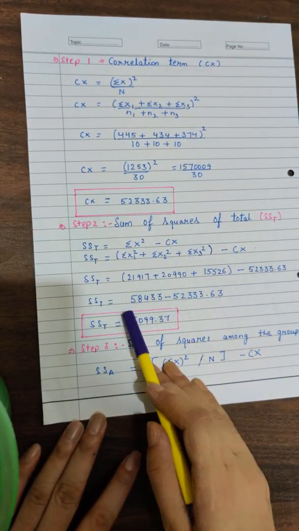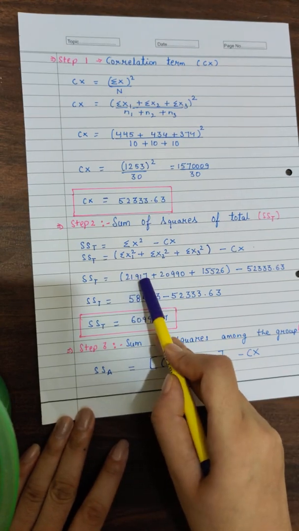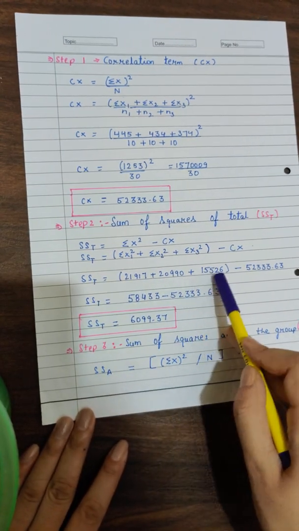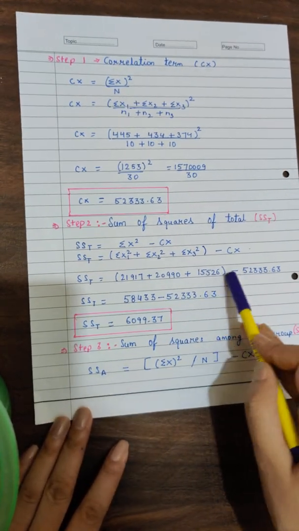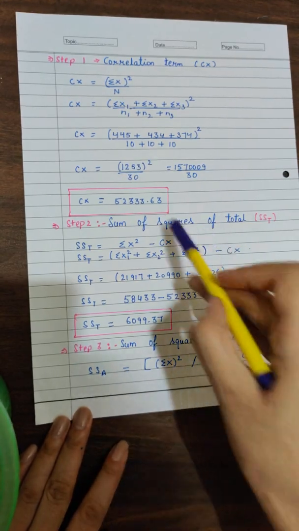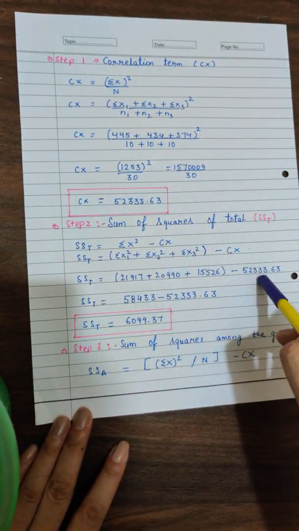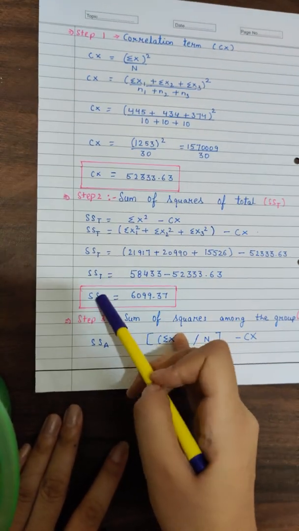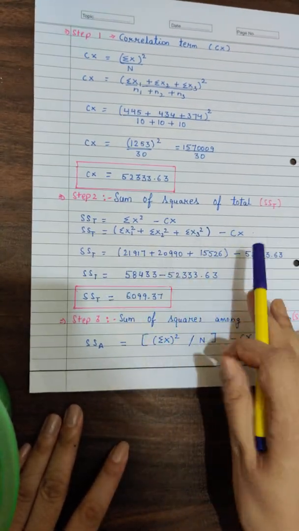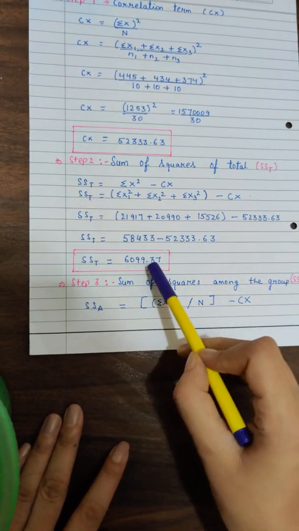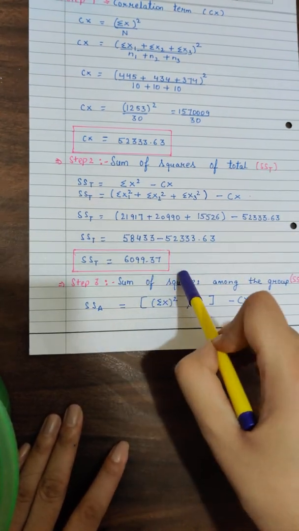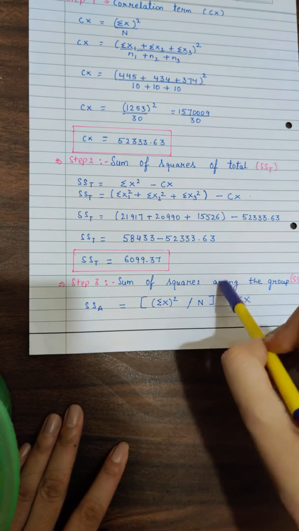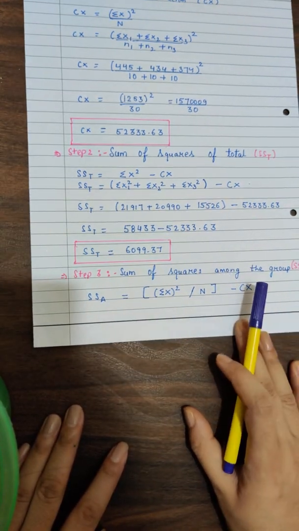We have already calculated it. So 21917 plus 20990 plus 15526 minus the correlation term given here. Put it here. Now when you calculate this whole sum of squares of total, you will get 6099.37. Now moving further.